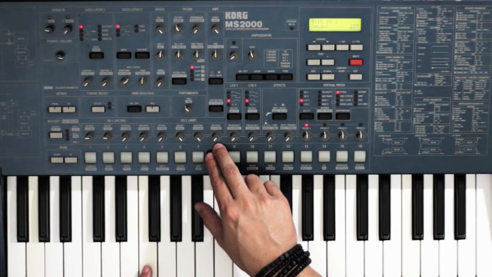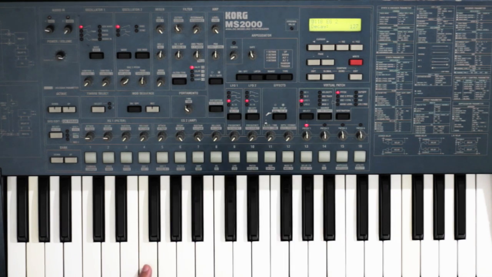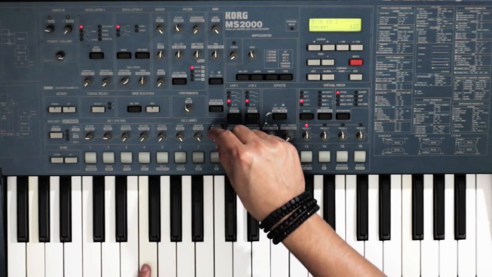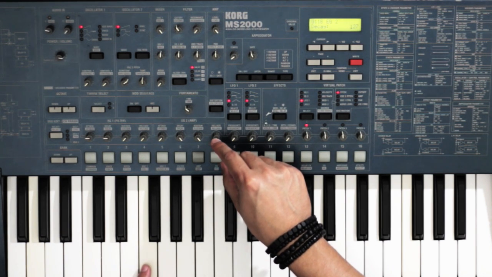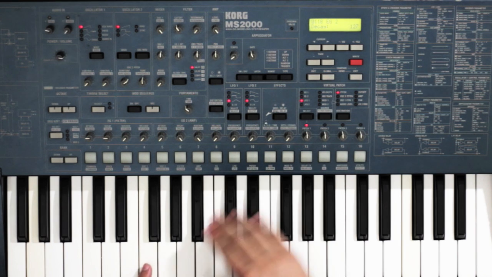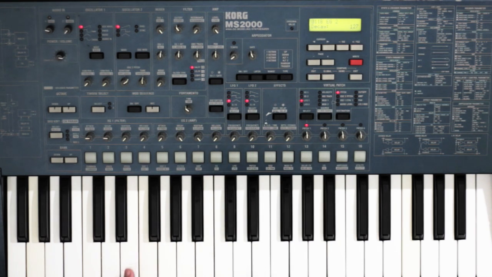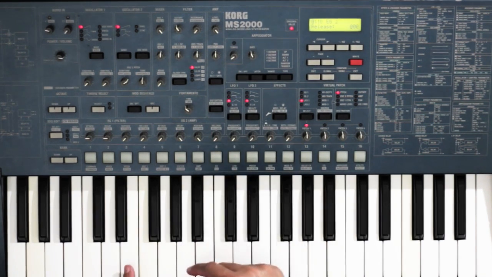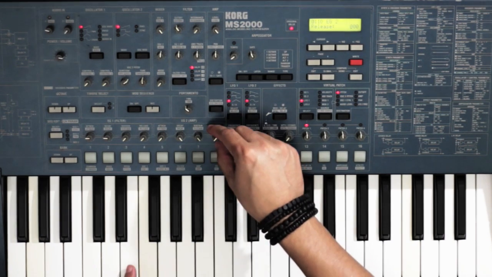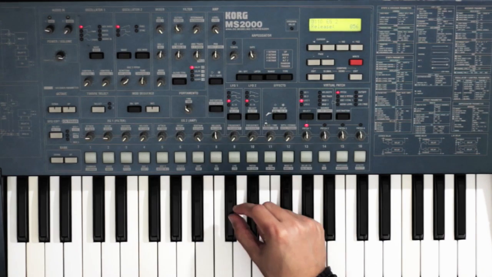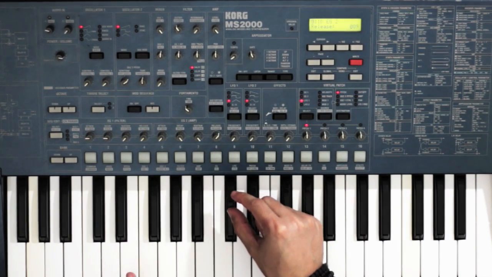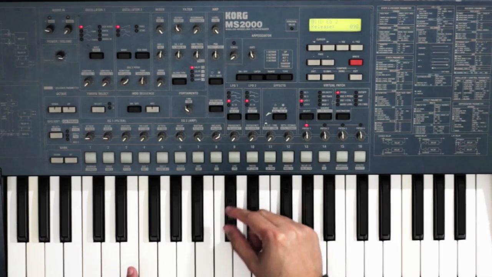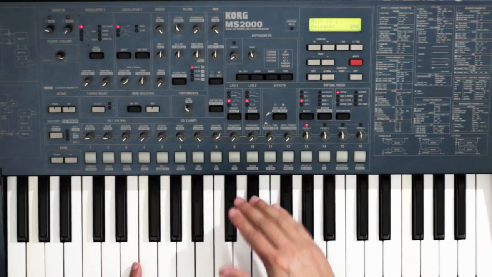The last part of this is the release. The release is another time-based control, and the release controls the amount of time it takes for the note to get back down to 0 after I let go of the key. So with it being set all the way down, as soon as I let go of the note it cuts off. If I raise this, then it takes a little longer to get back down to 0.